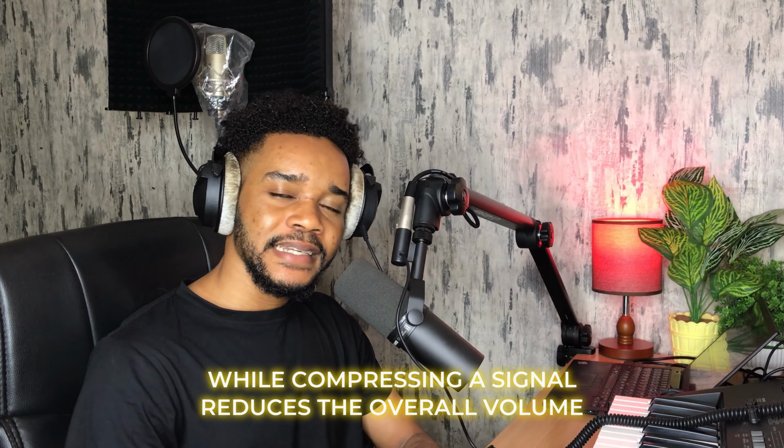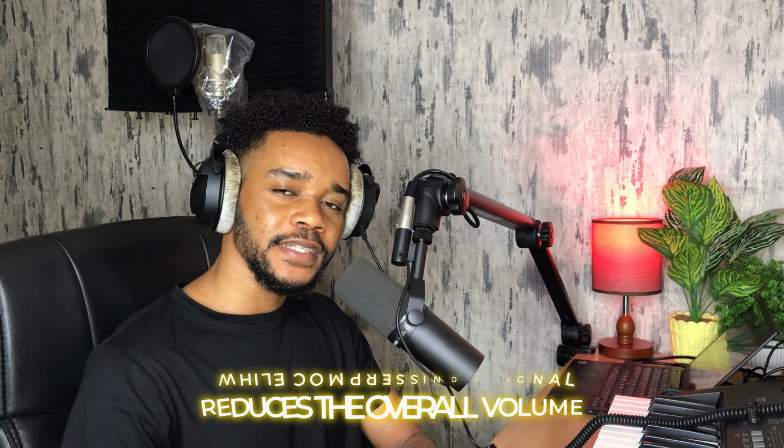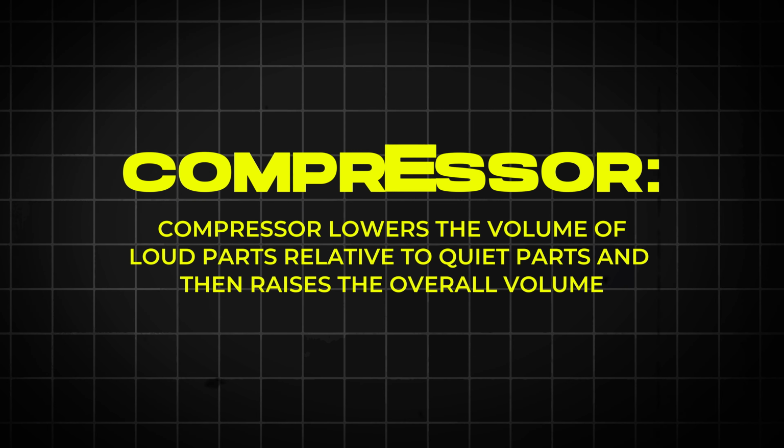While compressing a signal reduces the overall volume, boosting the signal after compression results in a louder output. This is because a compressor lowers the volume of loud parts relative to quiet parts and then raises the overall volume.